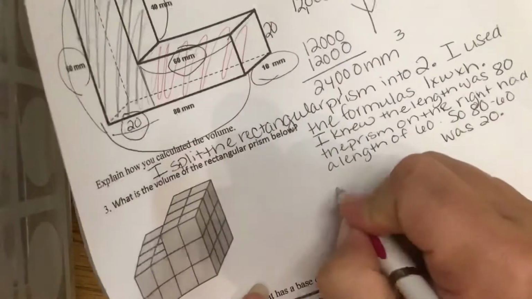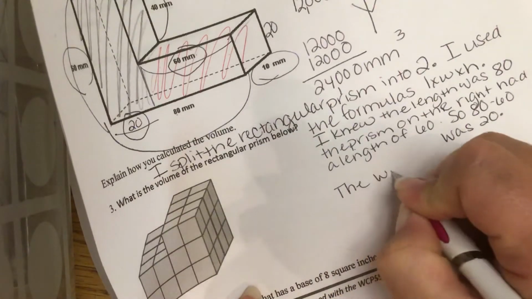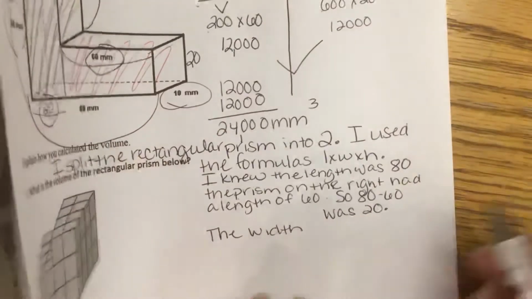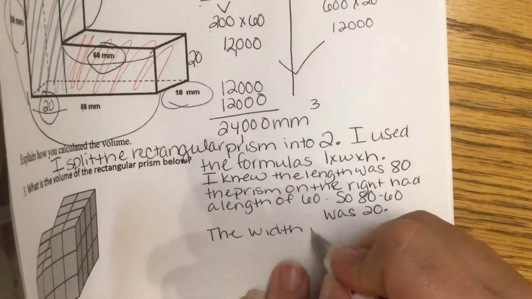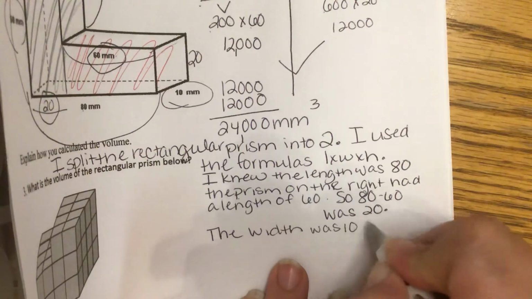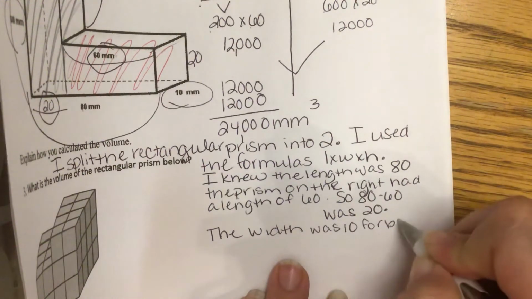Okay? So the width, sorry, I'm having a hard time putting it in the page. In the camera, the width was 10 for both.